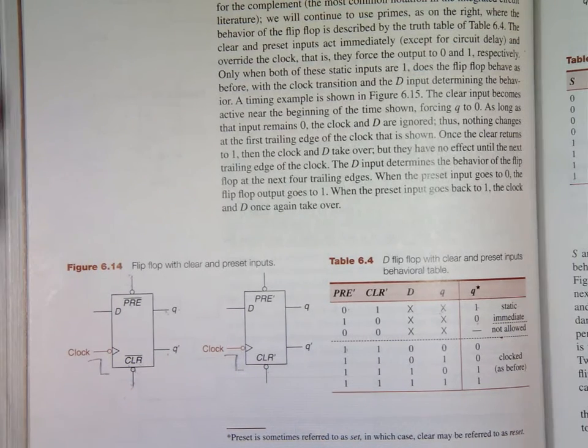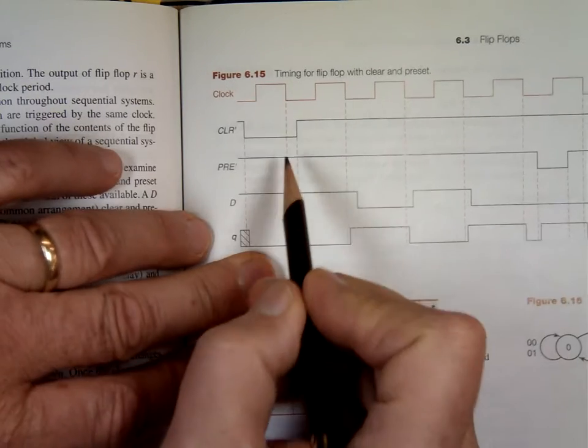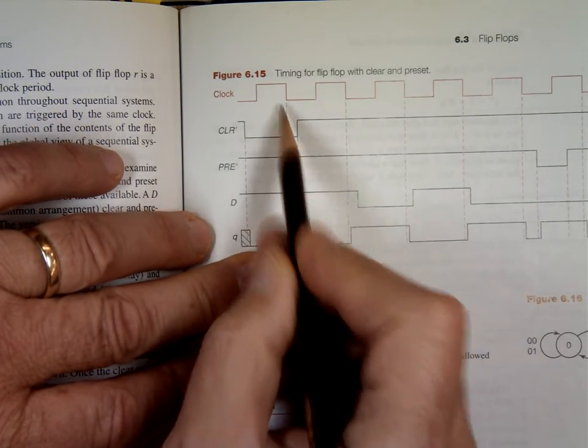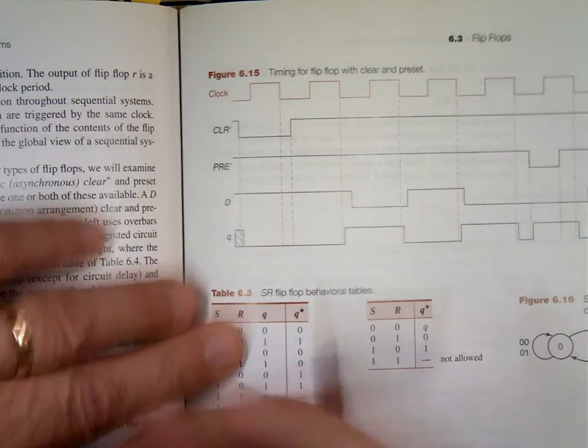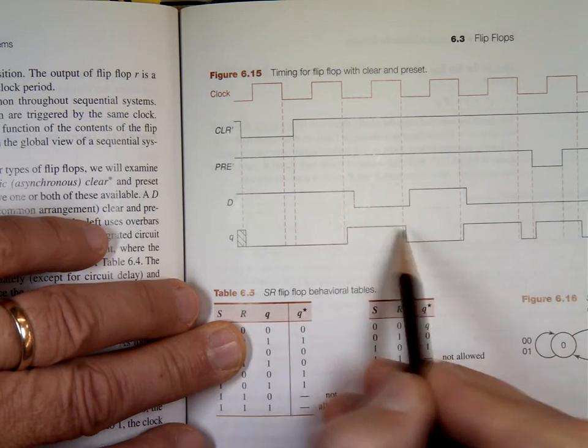Now we have other flip-flops on the market. And again, there's a timing diagram and there are little delays. Notice how we're showing you the delay. It takes a short time for it to go from 0 to 1 or 1 to 0. It never happens that quickly. There's always that little charge time. We're trying to show you these delays here.